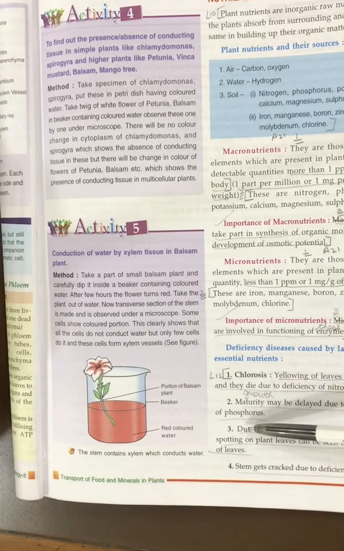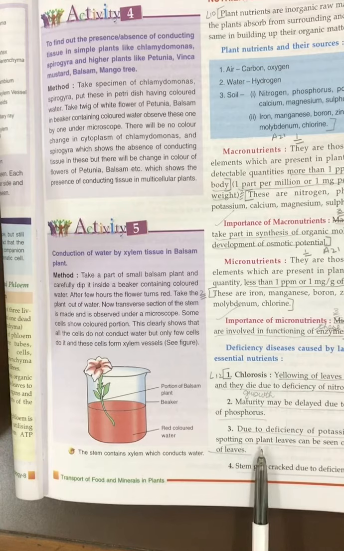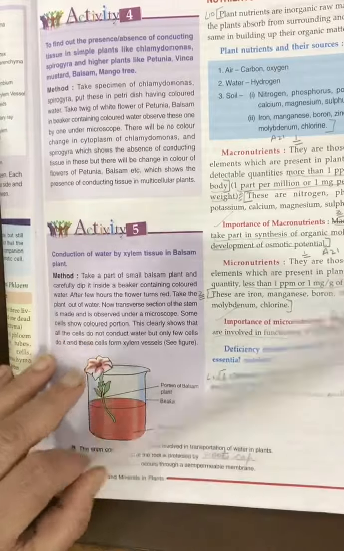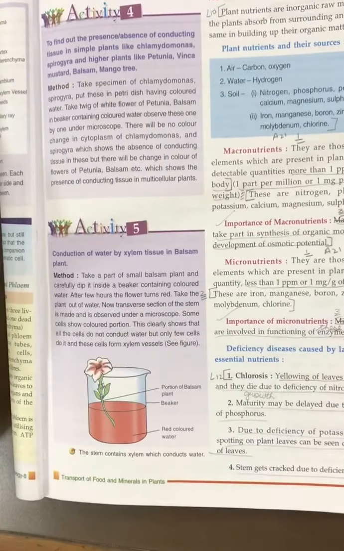Third, due to the deficiency of potassium, brown spotting can be seen on the edges of the plant leaves. So when the plant is deficient in potassium, then brown spots can be seen on the edges of the leaves. The stem gets cracked due to deficiency of boron, and if boron is less in a plant, then the stem gets cracked. So this much is the lesson.